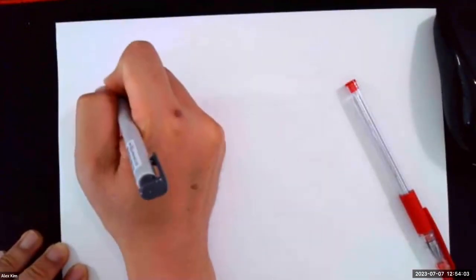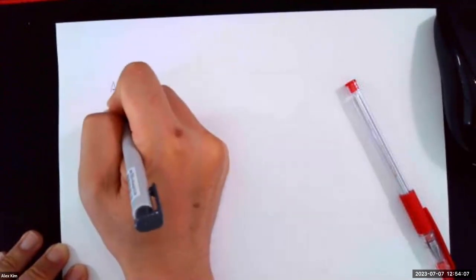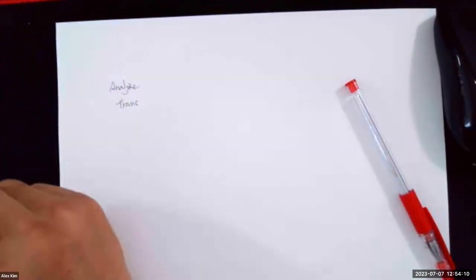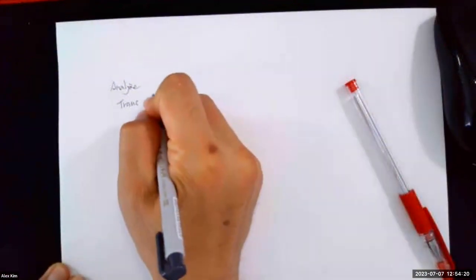First step, we analyze transactions. How? Debit, credit, increase, decrease, keeping the balance. That's where you studied, guys. Debit, credit, right? I remember that. Once you finish analyzing, what's the next step?